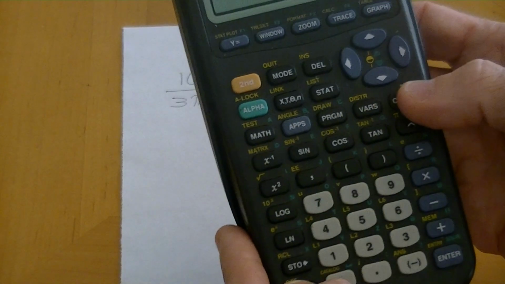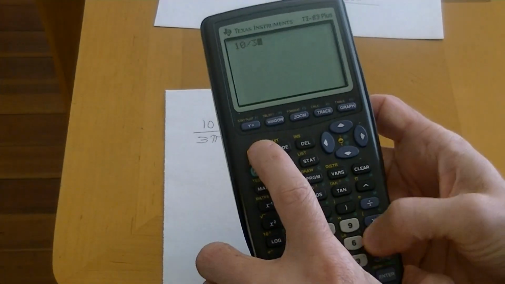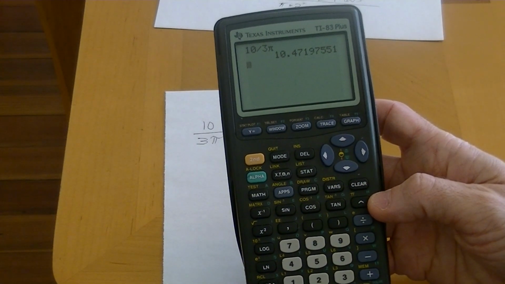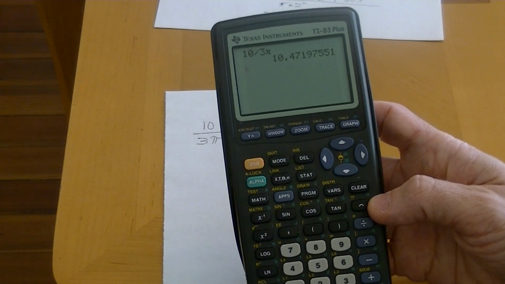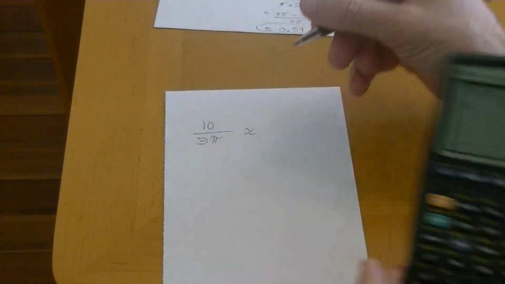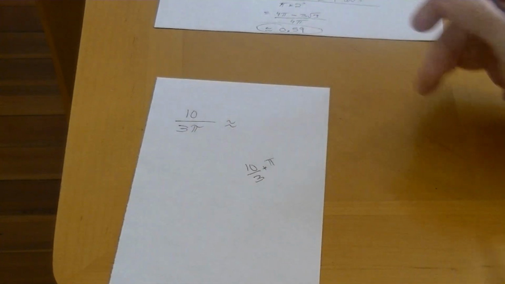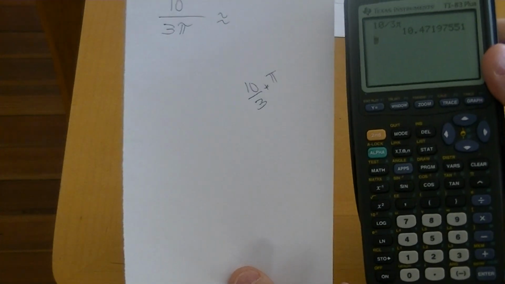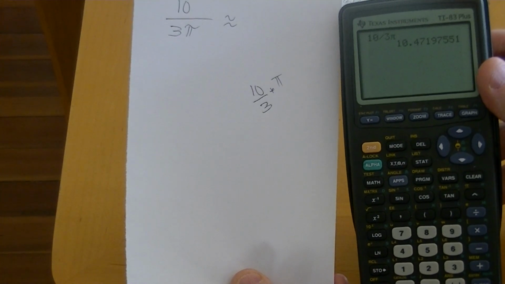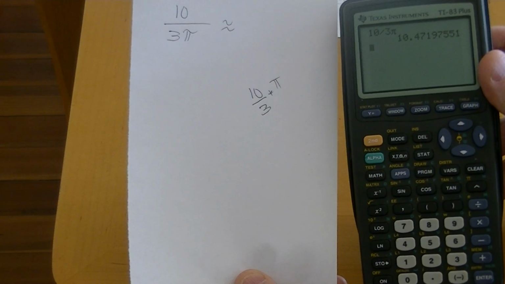If you put that in your calculator, now we expect it to say 1. 10 divided by 3 pi, I'm not getting 1. But we just reasoned out that it should be 1. So what's going on here? Well, what's going on here is a parenthesis issue. The calculator thinks I'm asking for this: 10 divided by 3 times pi. That's what it thinks I'm asking for. It doesn't know that that pi is in the denominator. So it's just following the order of operations. It's doing multiplication and division in order from left to right, and it gets that answer.